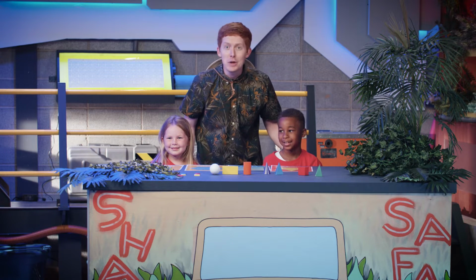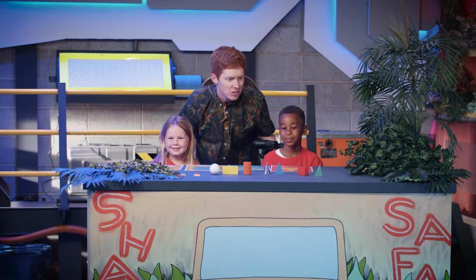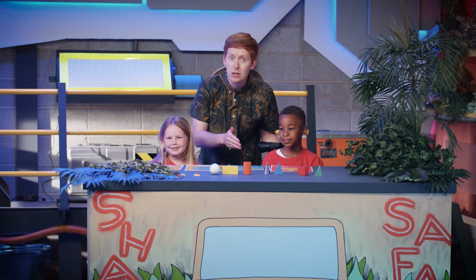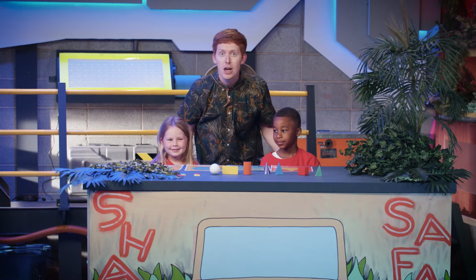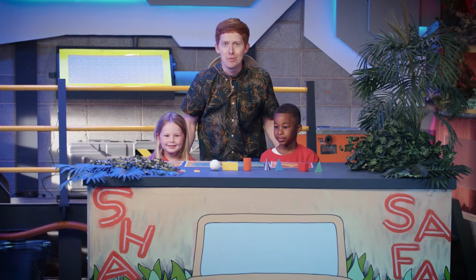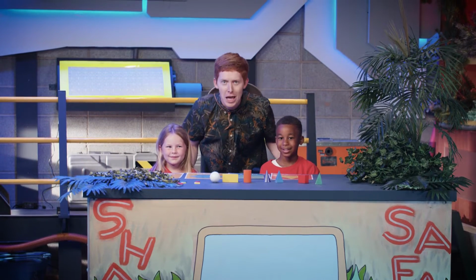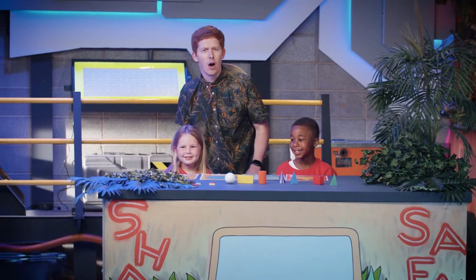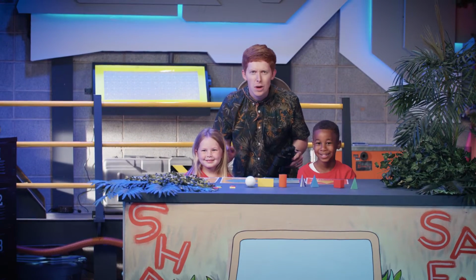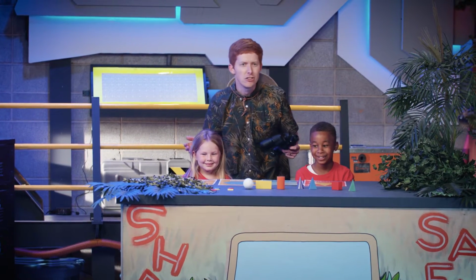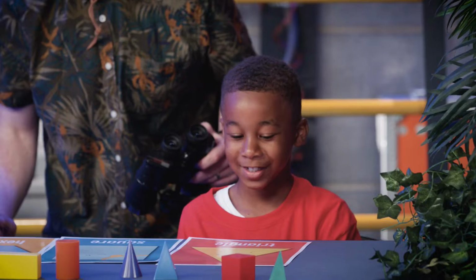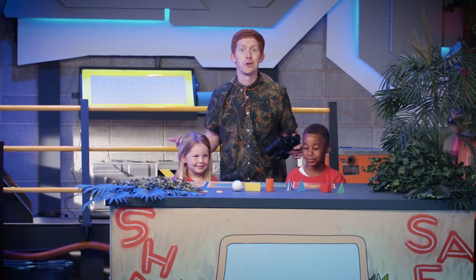We're gonna see how many we can find and see if we can find some 2D shapes. Maybe, if we're really lucky, we might even find some 3D shapes. So let's see what we can find. Y'all ready? Let's do it. Okay, so we're out here looking. Weston, do you see any shapes? I see a triangle.